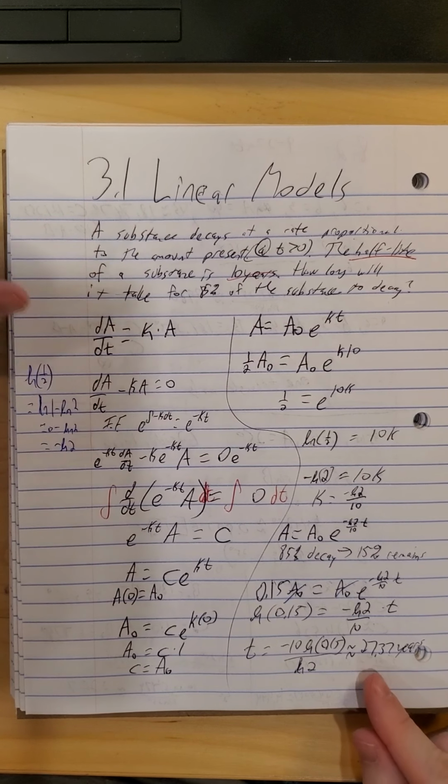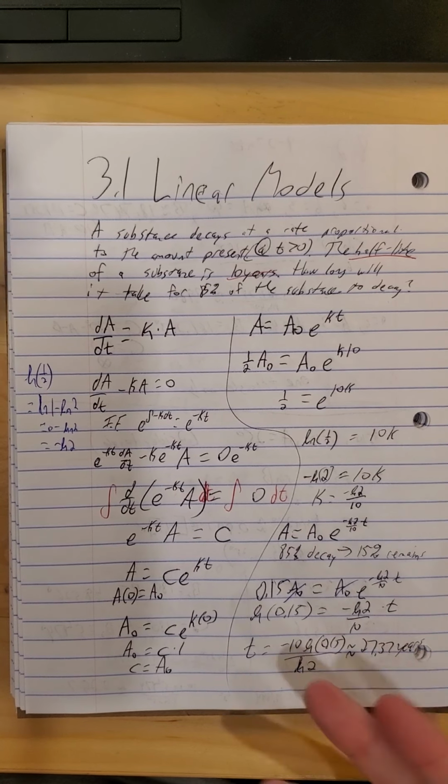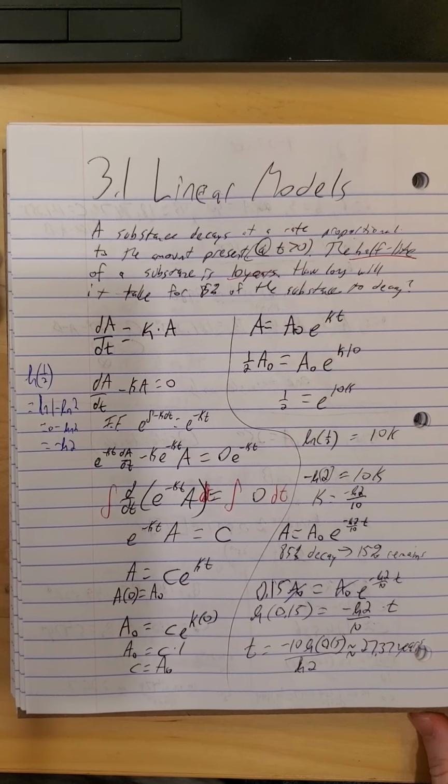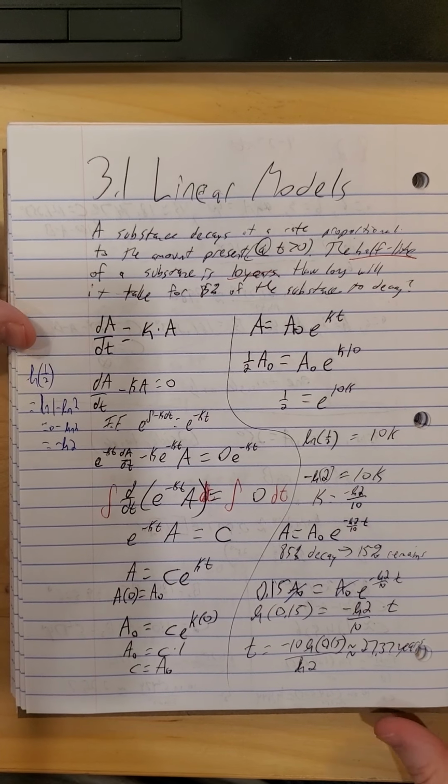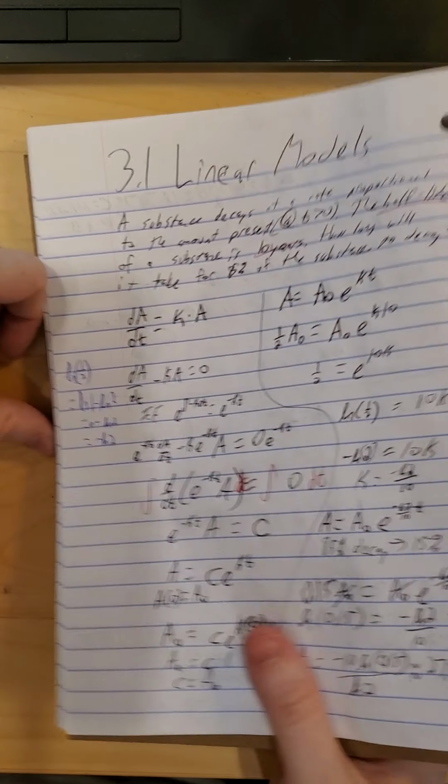So 15% left after 27.37 years does fit reasonably well with what we would expect. And population growth models, remember, work the same way as decay models would work.